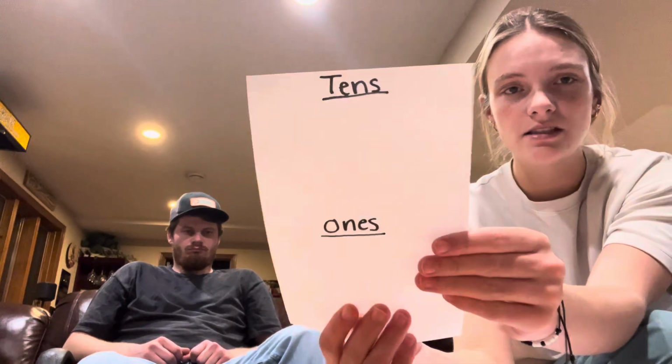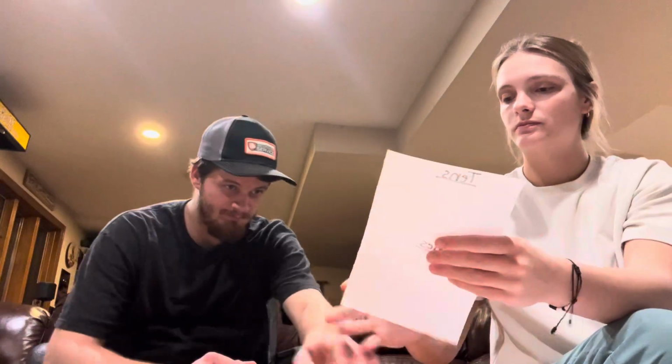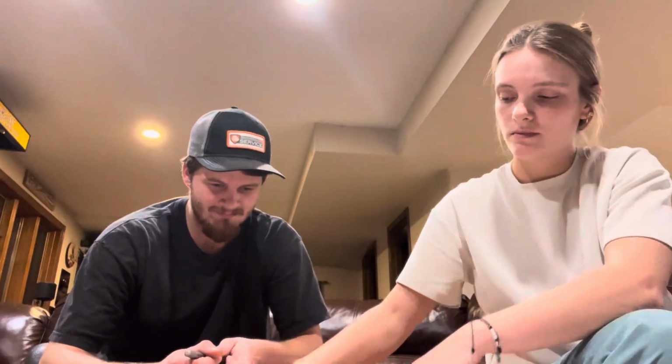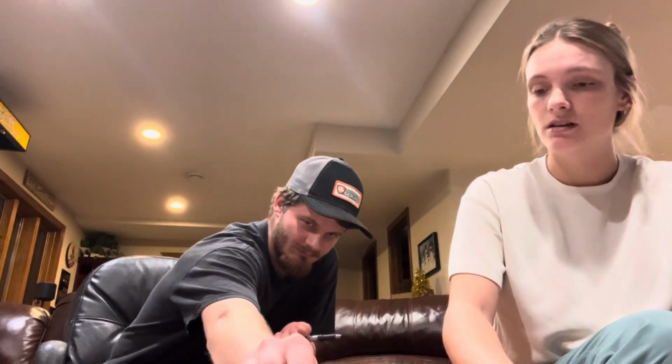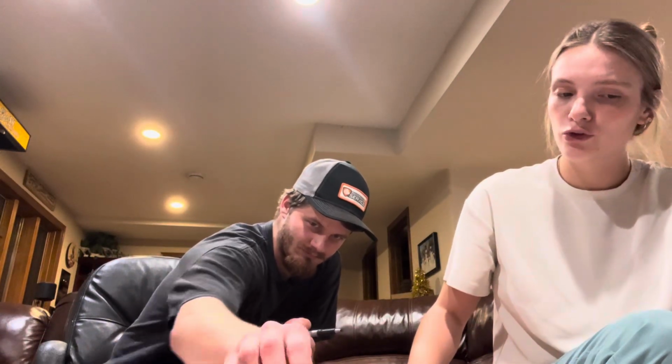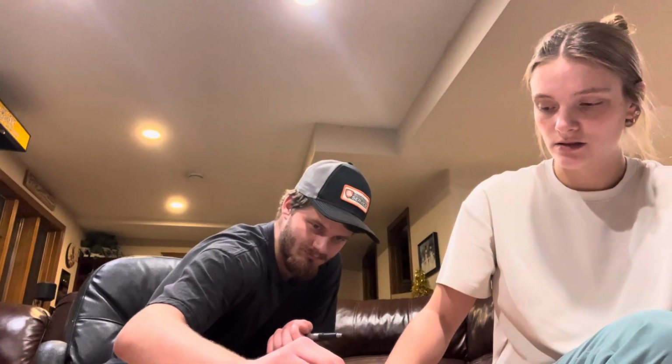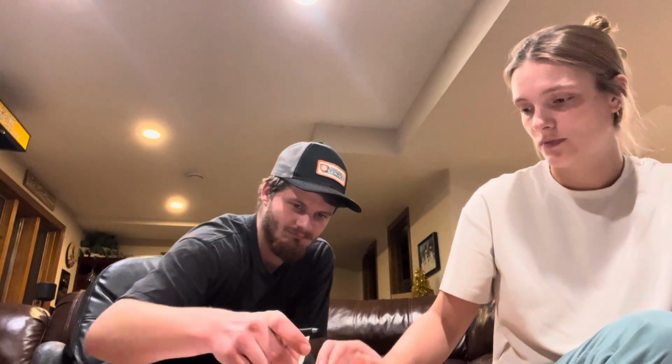So we have tens and ones. So, show 2 groups of 2 tens and 3 ones using base 10 blocks. Can you show me 2 groups of 2 tens? So that's one group. That's 2 groups of 2 tens. Now I need 2 groups of 3 ones.